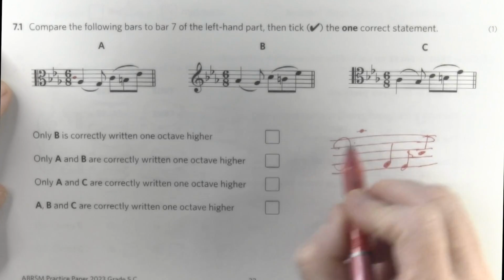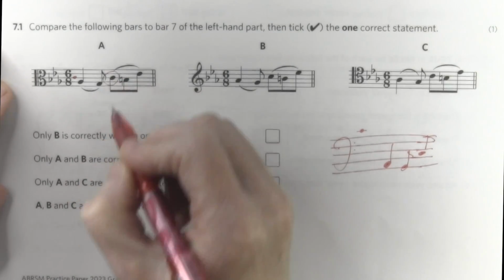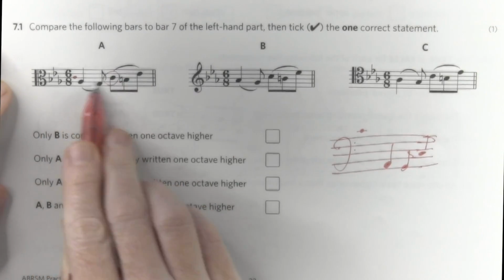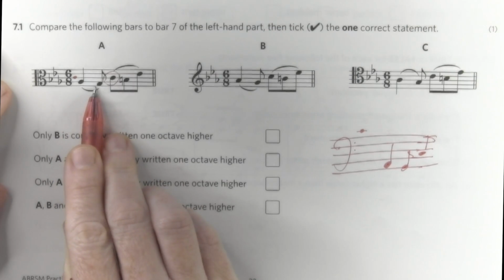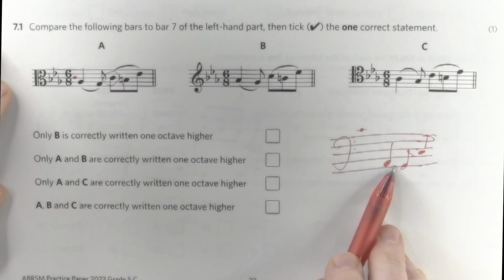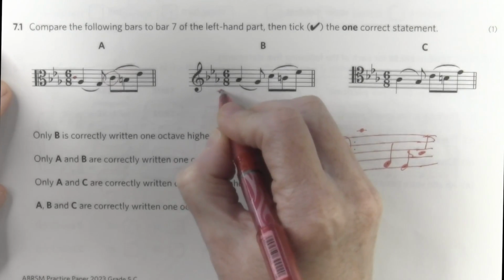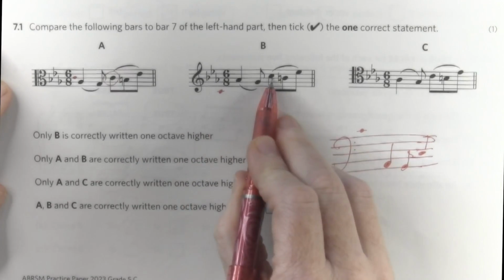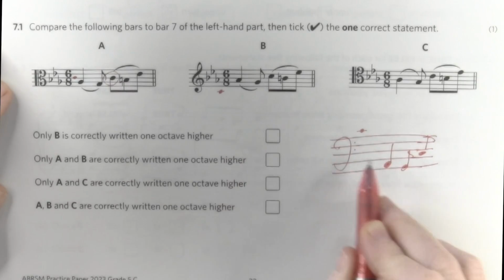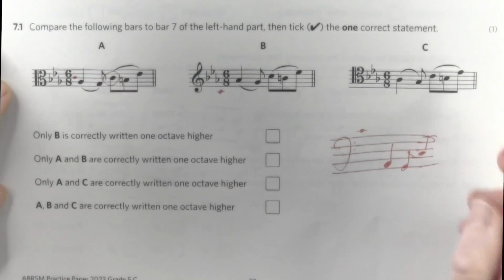Okay, so middle C is here and middle C is here. So you can see that this is just around middle C, but this is an octave lower. In the treble clef, middle C is down here, so this is an octave higher. This C is an octave higher, so it's the same.